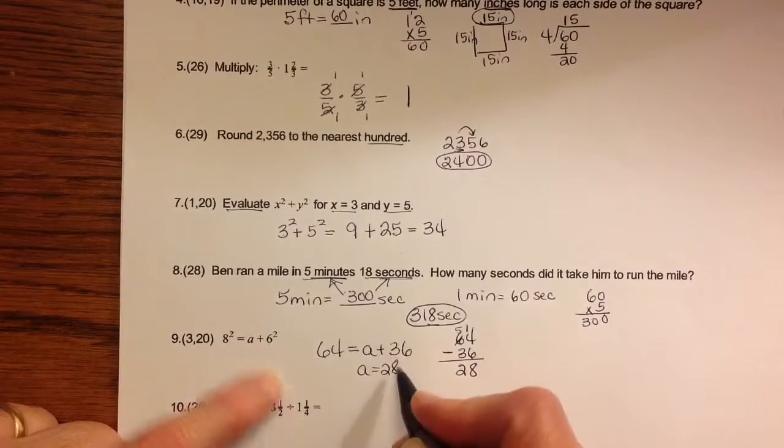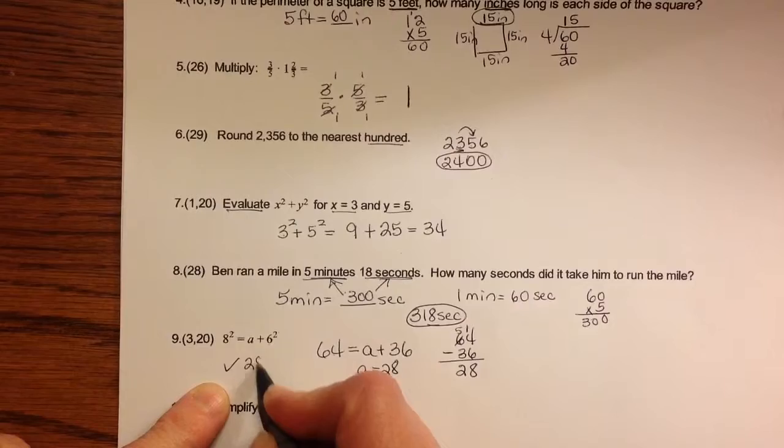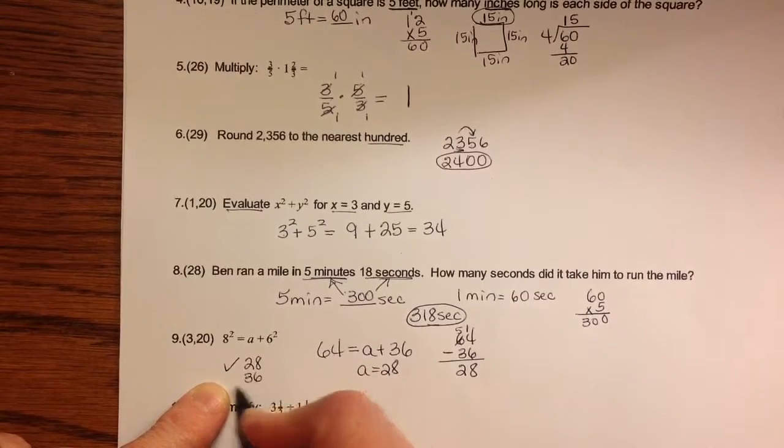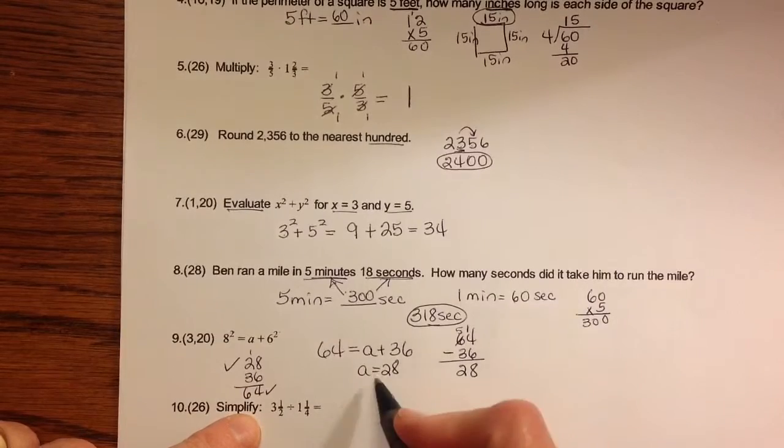And you can check it by literally adding, put a check mark over here, and I can add the 28 and the 36 and make sure that it does add up to 64, and then that verifies that the answer is 28.